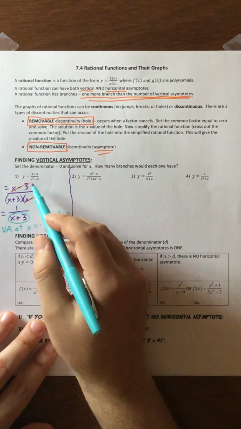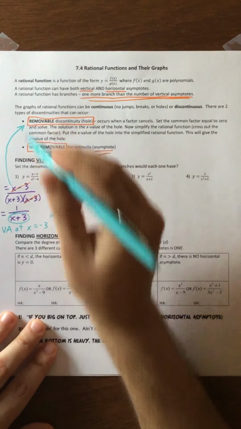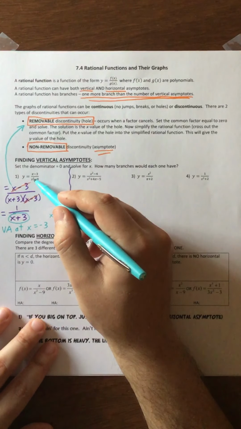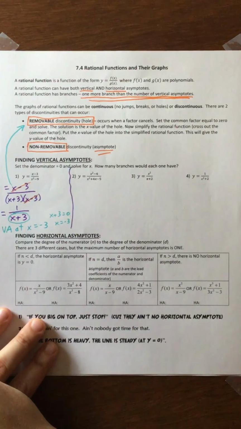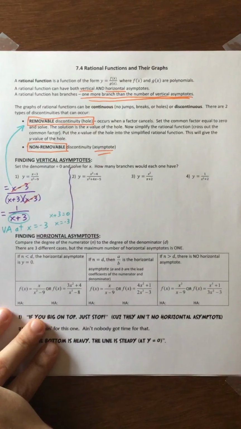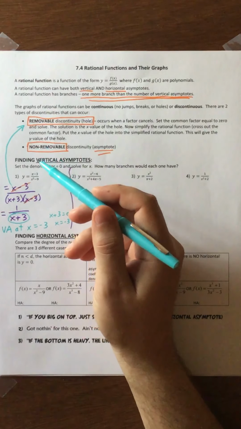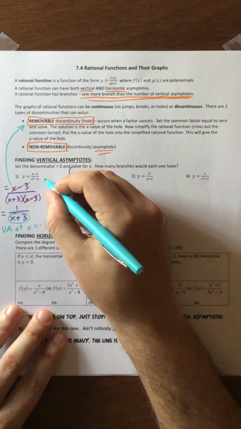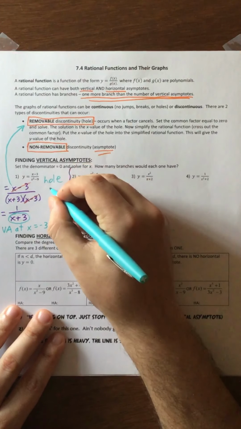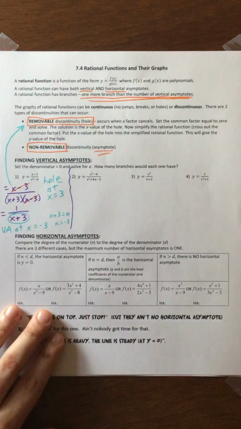Now, this x minus 3, because it is a discontinuity that gets canceled out, right? Like right here in the original equation, if I plug in +3, I'm going to get 0 in my denominator, which would make you think it's a vertical asymptote. But because I can cancel it out, we call it a removable discontinuity. We're removing the discontinuity from the equation, or we call it a hole. We say that there is a hole at x equals +3.